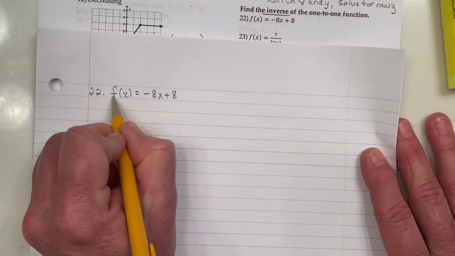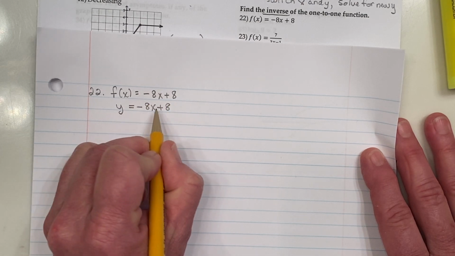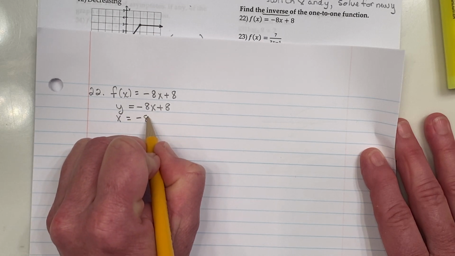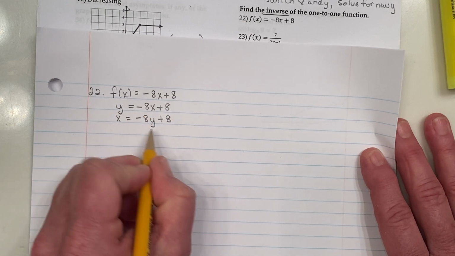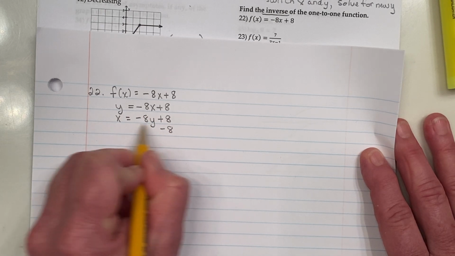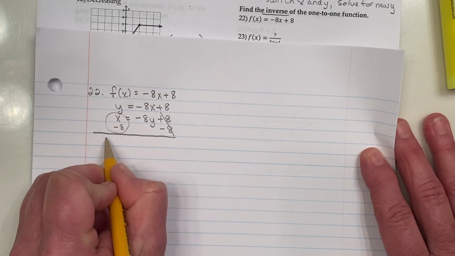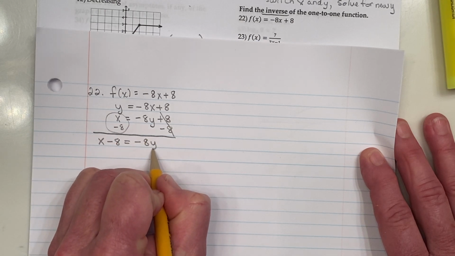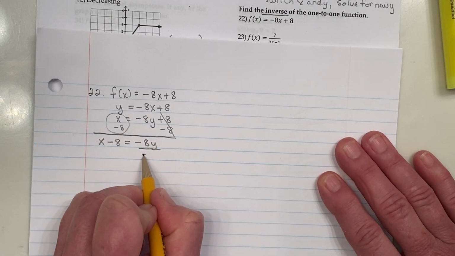Okay, so I'm going to go ahead and replace f of x with y. And now I'm going to switch the x and y. So this y becomes x, and that x becomes y. Now we want to solve for the new y, and then we'll have the inverse function. So algebraically, to solve for the new y, we want to isolate y. So let's subtract an 8. We'll cancel here. Now let's line this up in a row format. So x minus 8 equals negative 8 times y. And let's divide by negative 8 to get y by itself.